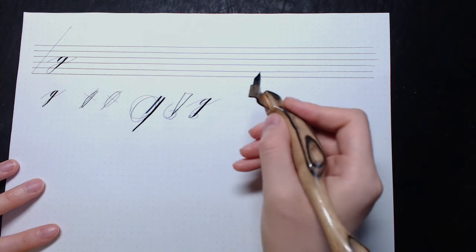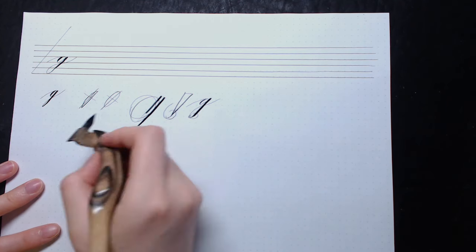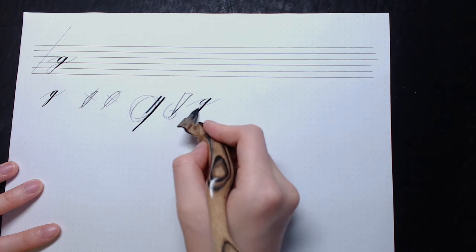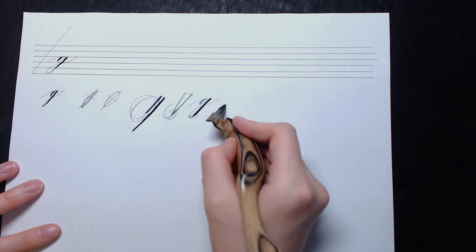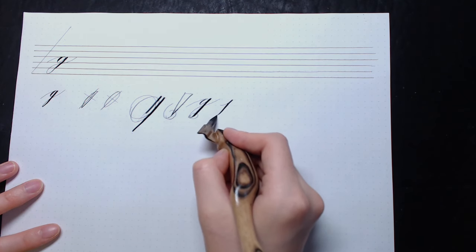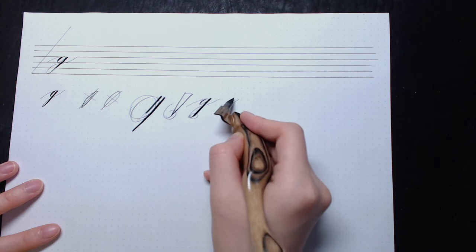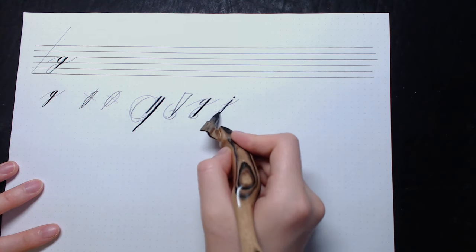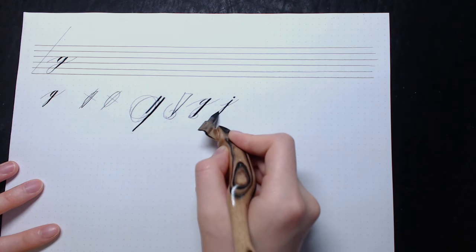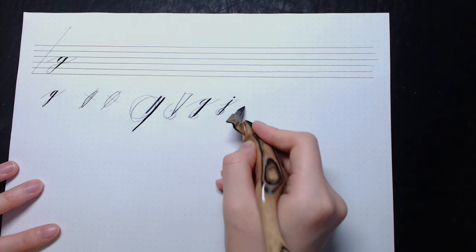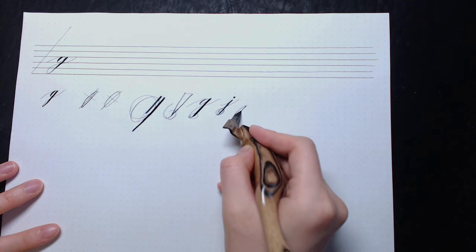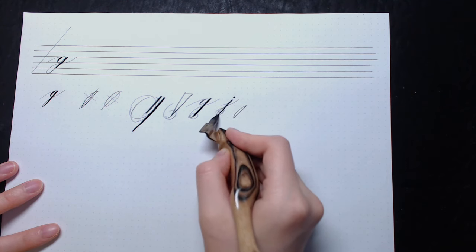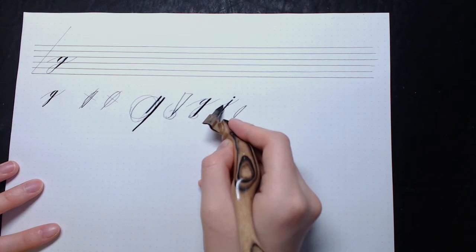The letter J. I also see a lot of this part not being an oval. So what's wrong with this letter is that this is too small. This looks like this again without being an oval. And the space between the hairline and the shade is too small. So the entire letter looks squished.